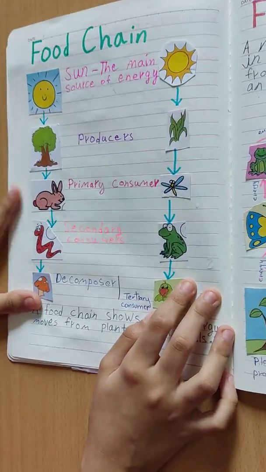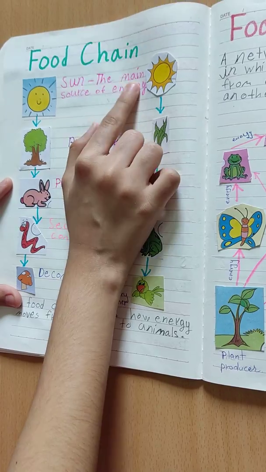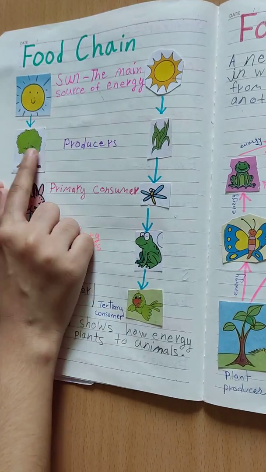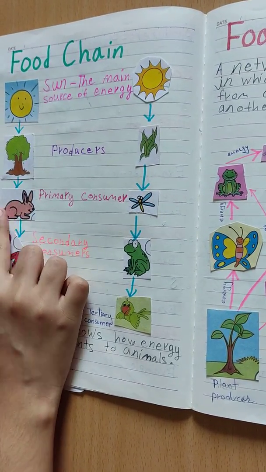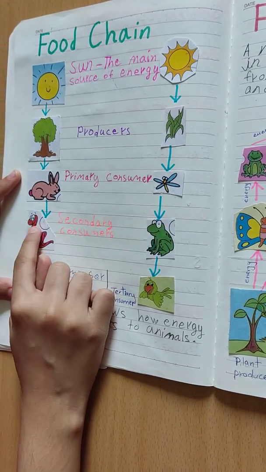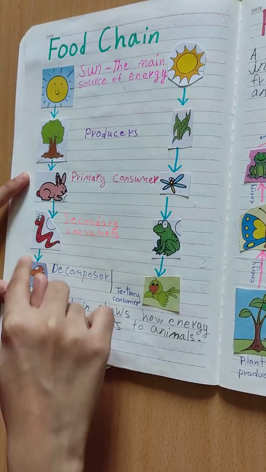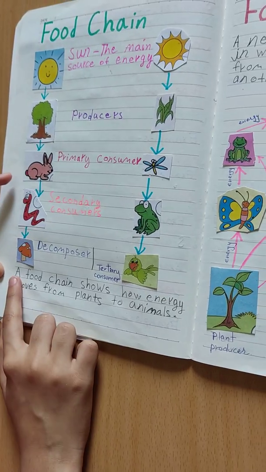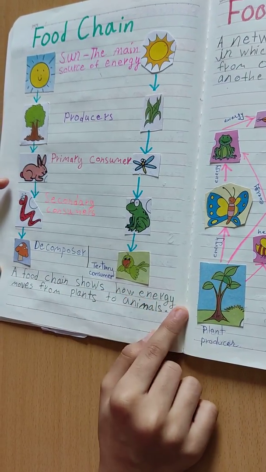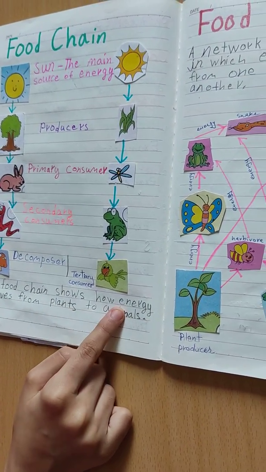So right here is the food chain. So basically the sun is the main source of energy. So right here producers, plants are producers, and then this bunny will basically eat the plant, and then the snake will eat the bunny, and then the snake will decompose, and yeah. So a food chain shows how energy moves from plants to animals.